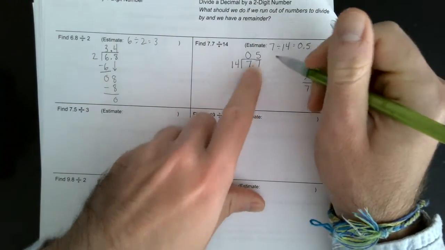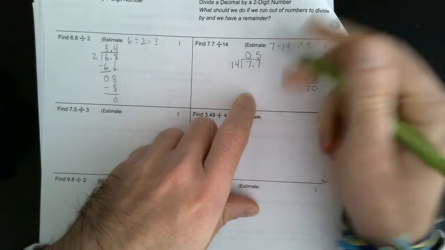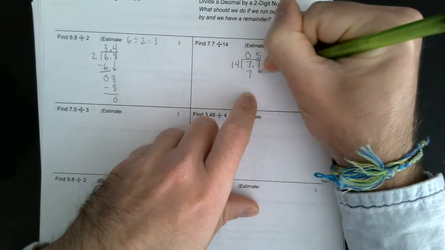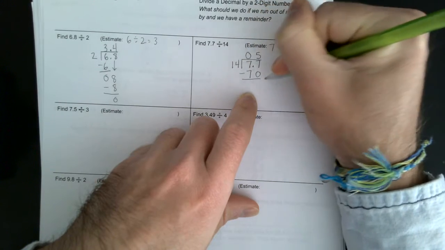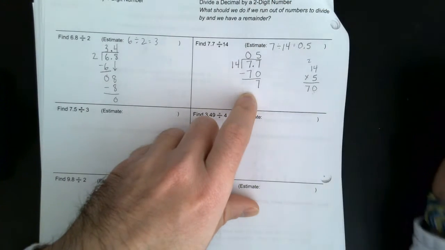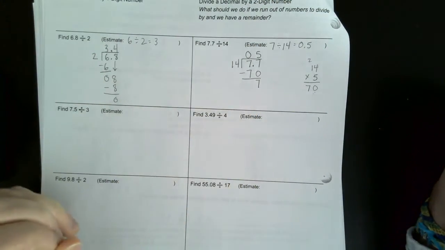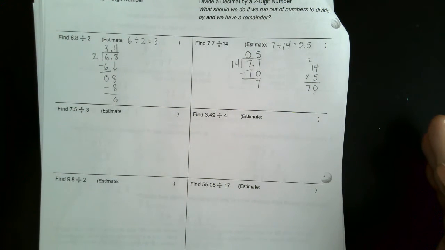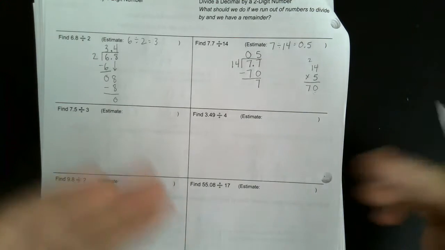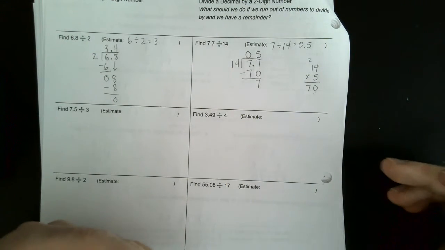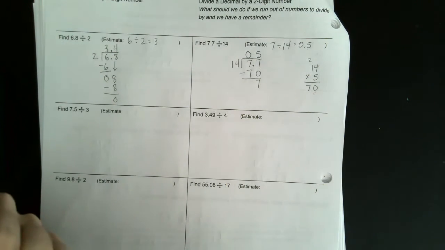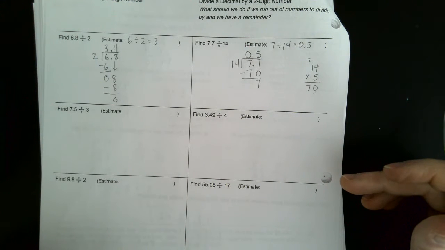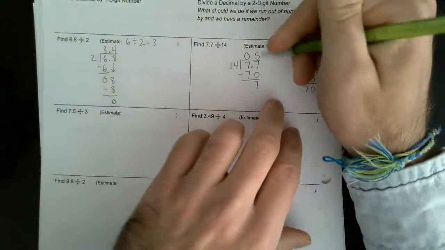14 goes into 77 5 times. 5 times 14, we just did it, 70. When we subtract that, we get 7. Now, we've run out of numbers after the decimal point to divide by. With the last problem, we had a remainder, but we don't want remainders when we divide by decimals. So what we can do is this.